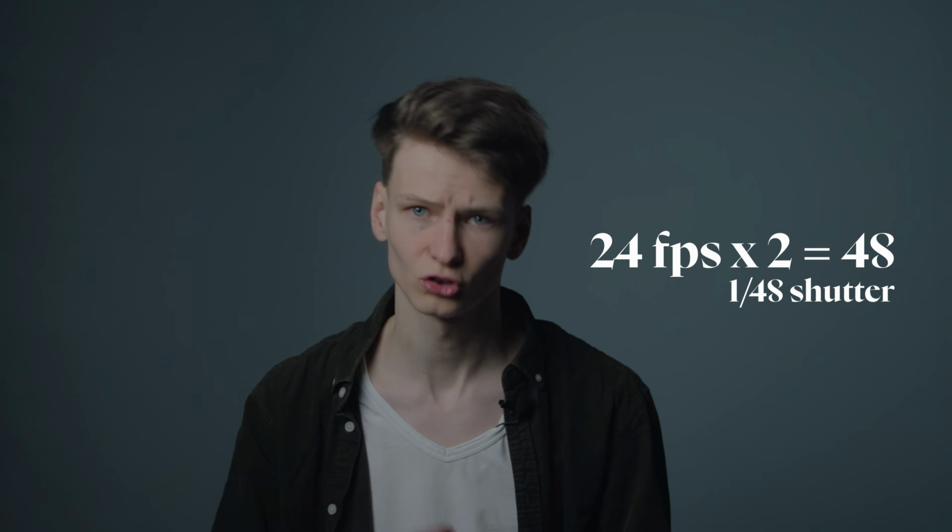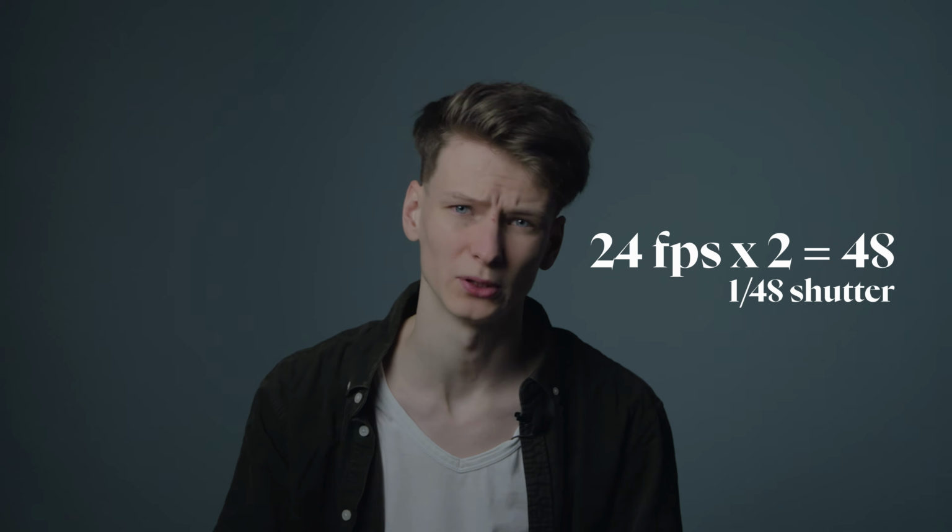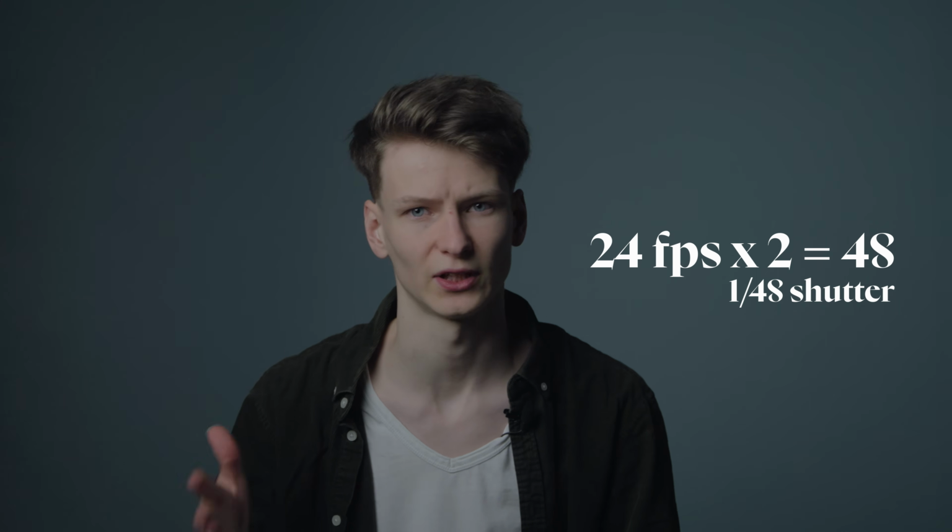The reason 24 looks so natural is because it has very natural motion blur. Since the shutter speed must always be double the frame rate, so 1/48th, or on some other cameras it's 1/50th because they're not able to shoot 1/48th, the motion blur is very natural, as you can see. And because of that, the shot looks very natural. And when somebody's talking, you're looking at somebody, right? You want it to be convincing and natural looking instead of it being a robot.